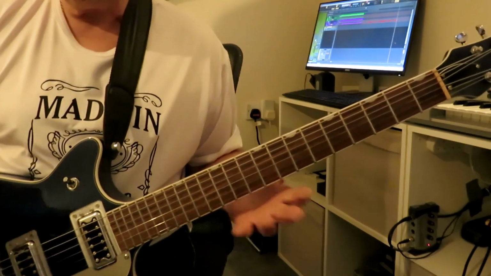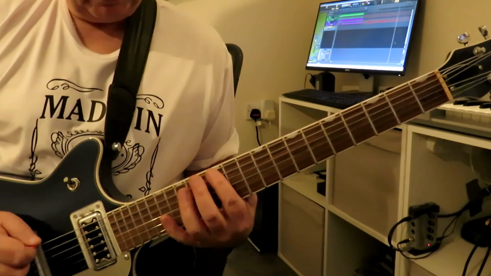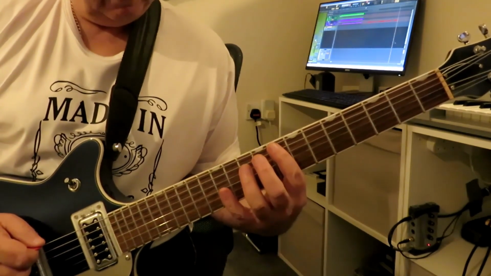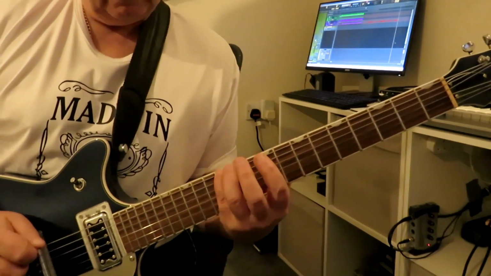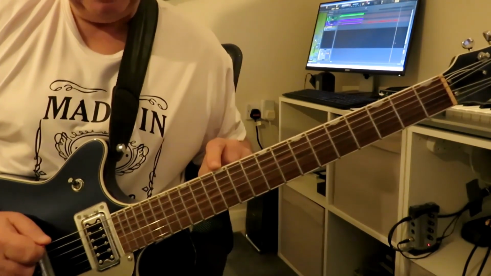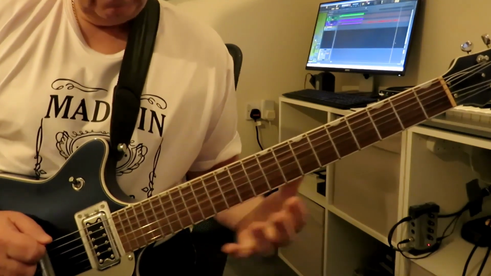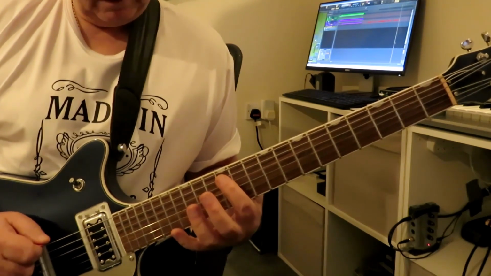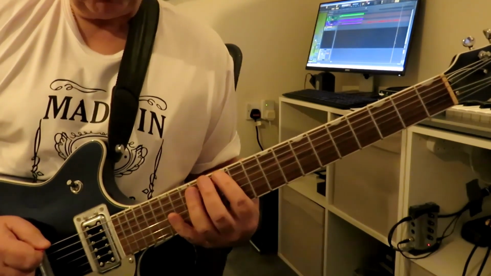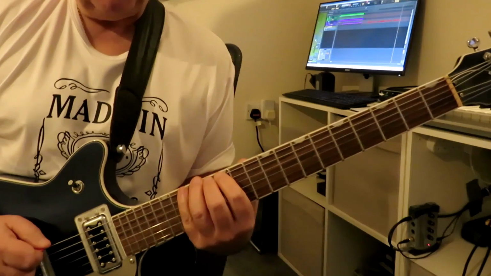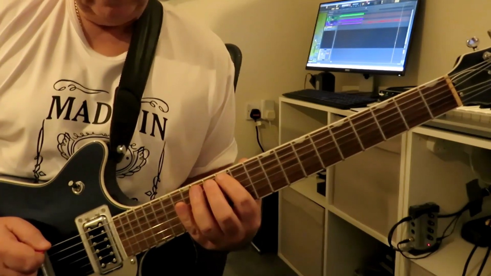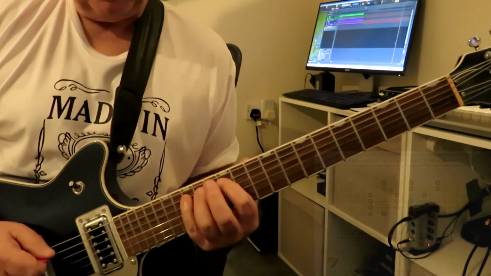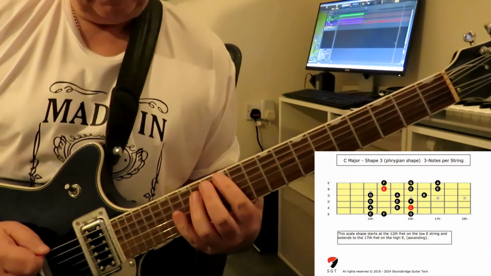Now we'll look at shape 3, which starts on the 3rd note of this C major scale. So that's this E. We're going to move our index finger up to the 12th fret now, and we're going to play frets 12, 13 and 15 on the low E, and then we're going to play frets 12, 14 and 15 on the A.